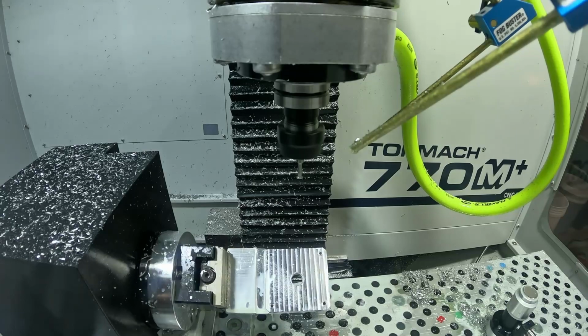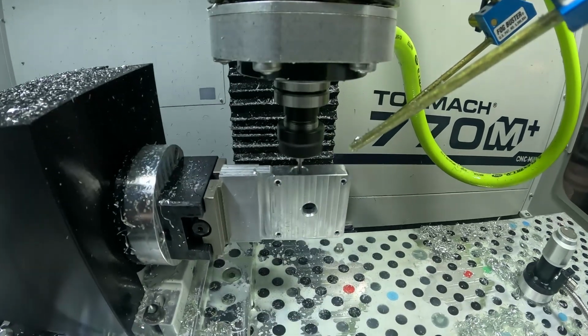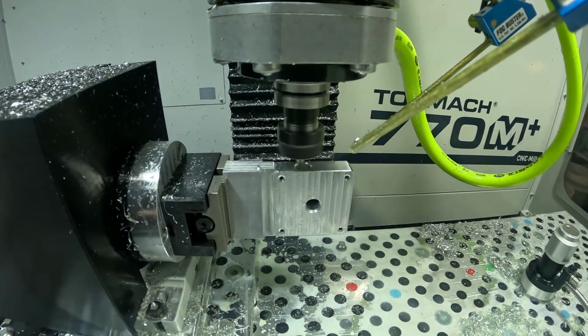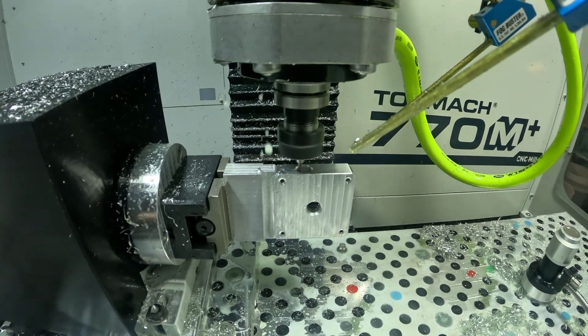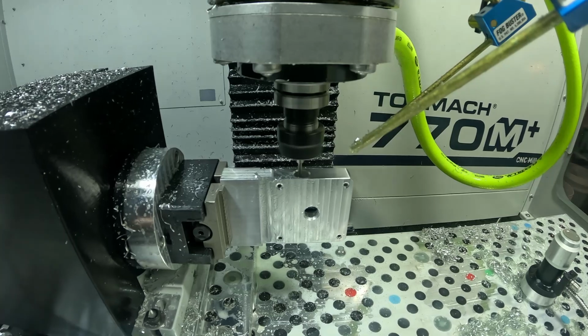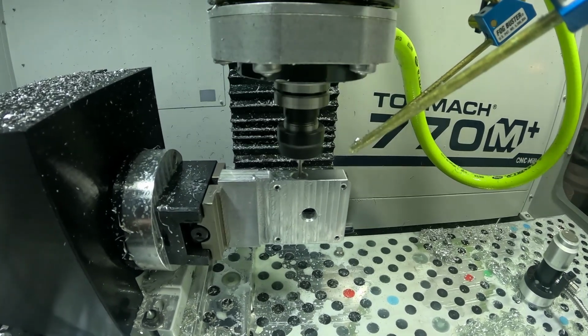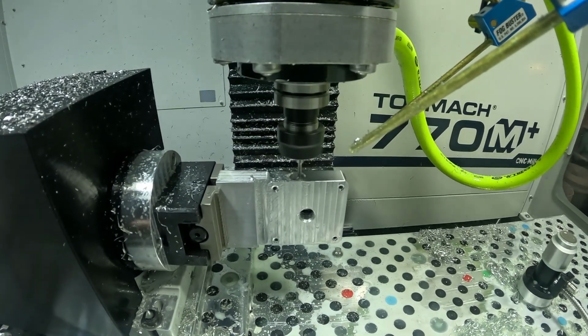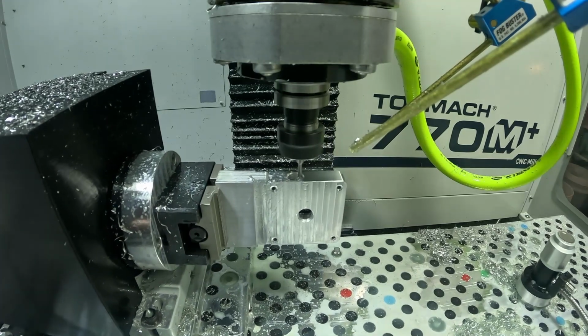And here we see the 4th axis rotate to finish our G14 threads. I find it satisfying when the 4th axis rotates. I can't imagine what it would be like to have a 5th axis, but hopefully one day I will find out. And so that's it for our G14 threads.